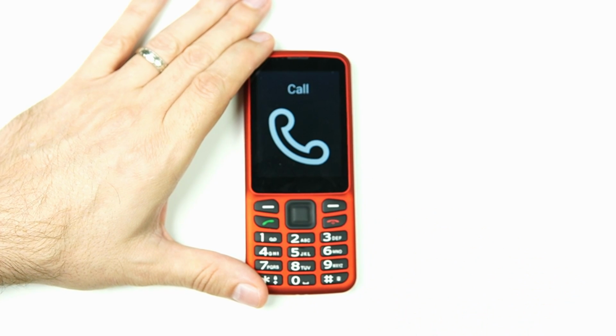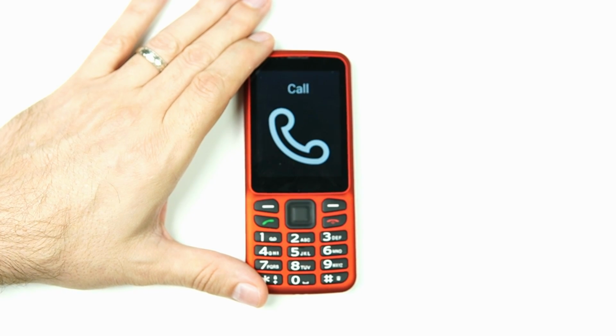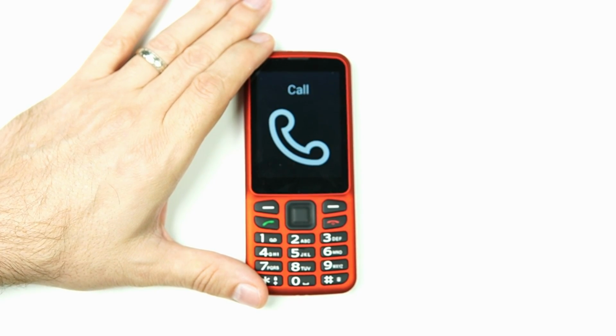Normally, if I just press one of those, it's the volume up and down buttons. But if I long press one of those, and that's press and hold the button down, then it becomes our voice control buttons, or voice command buttons.